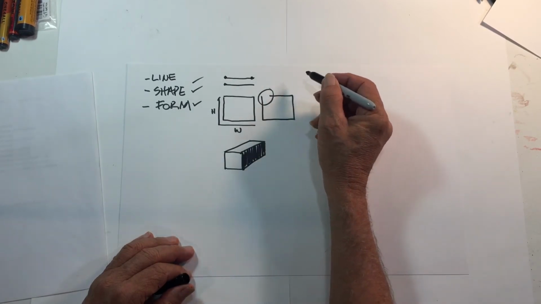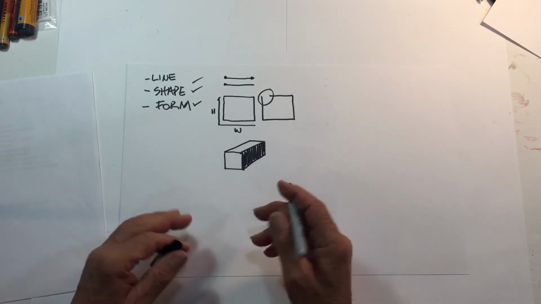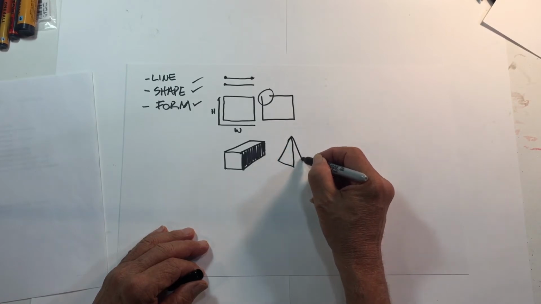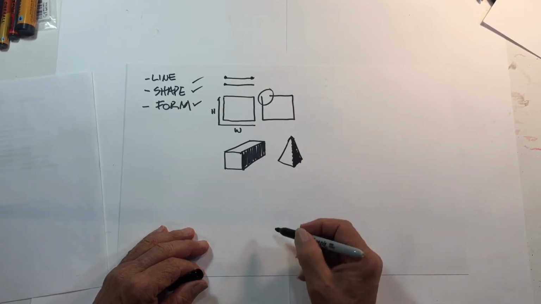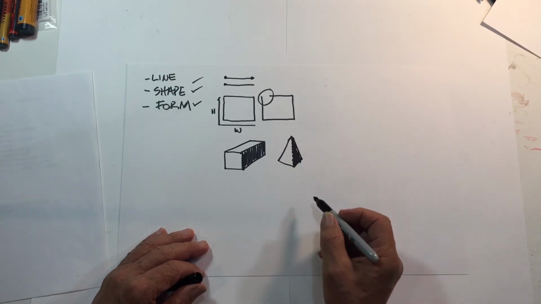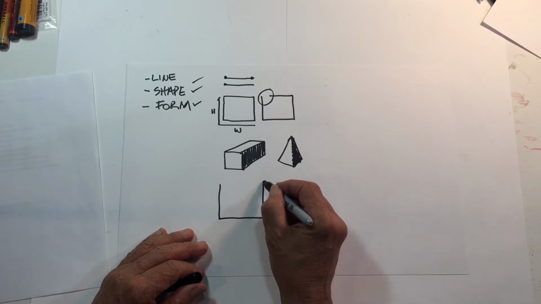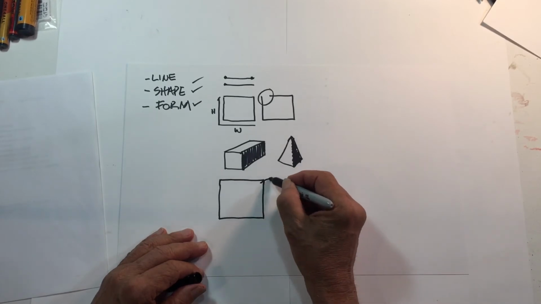Line to shape, shape to form. And you won't have a problem making any form you want. Now, this form idea, of course, as we talk about it, really lasts for any form that you want to make. They're all made with two shapes and lines, okay?